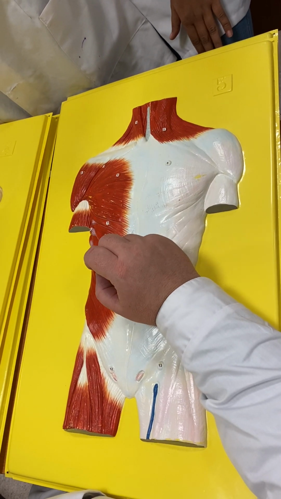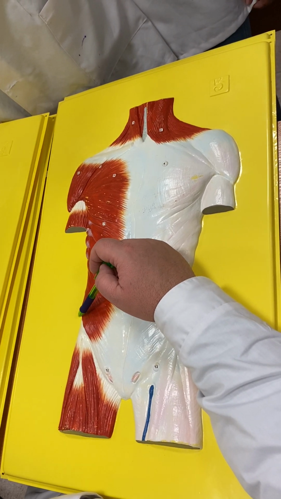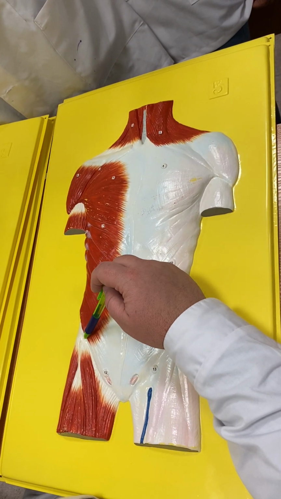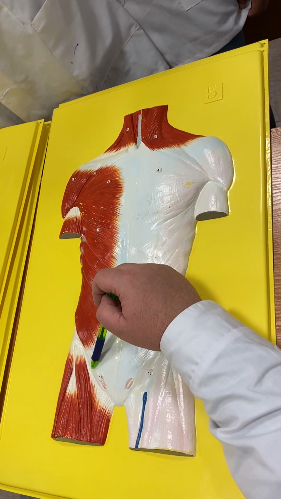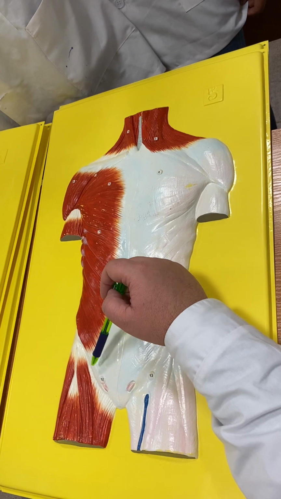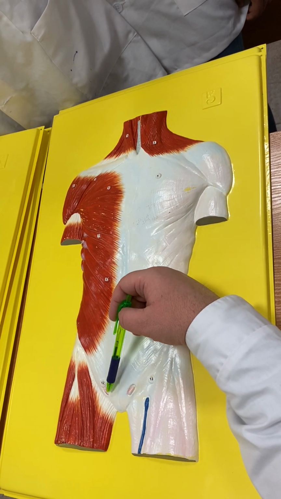It starts from the lower 8 ribs, and inferiorly it's attached to the iliac crest. Then the inferior free border of this muscle, or better, the free border of the tendon of this muscle, has the name inguinal ligament.